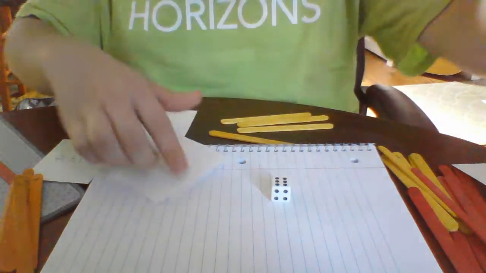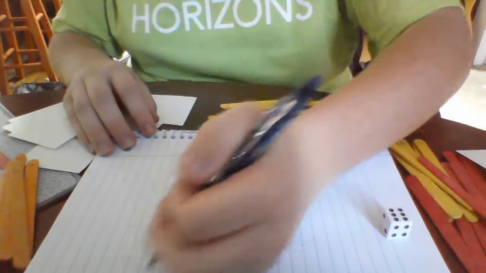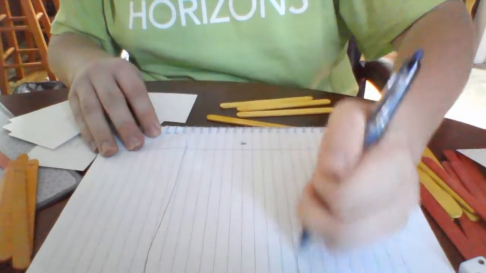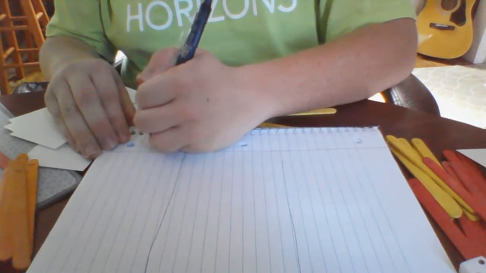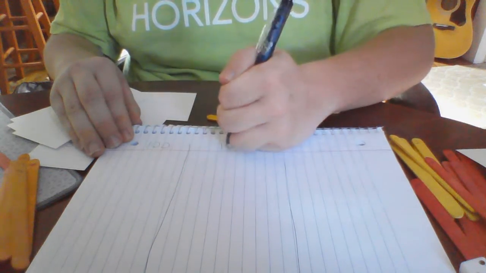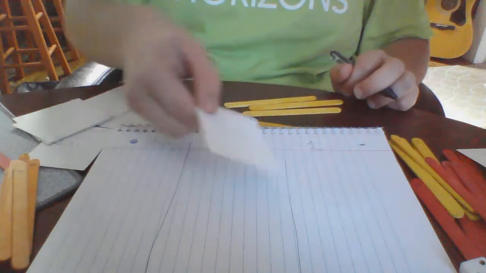So on my board, after I make about 10 flashcards, I made a bunch of them, I'm going to put them out in the lines again like I had before: 100, 10, and 1. I'm going to pick a random card. I'm going to draw it up.